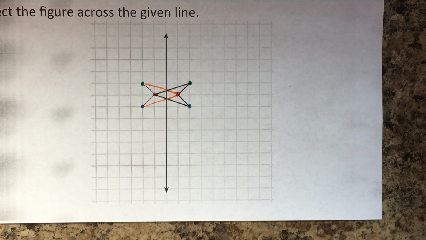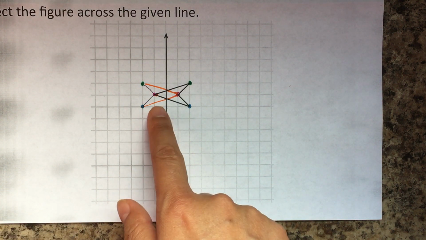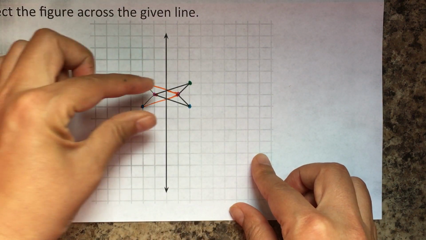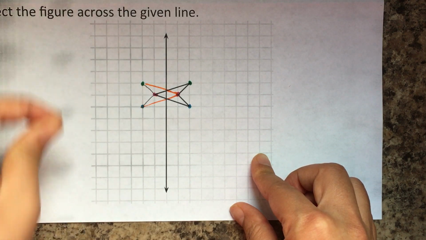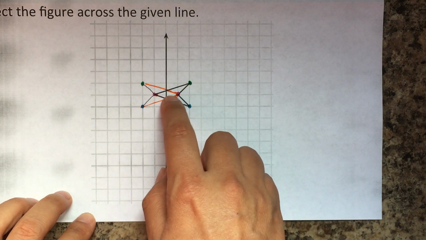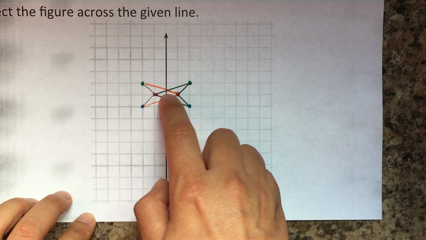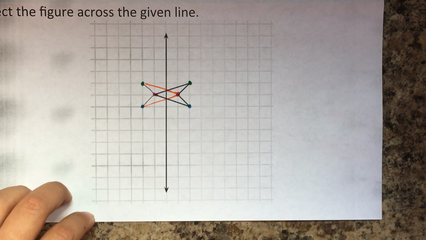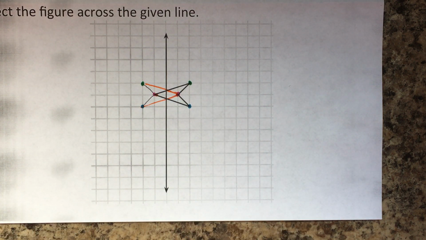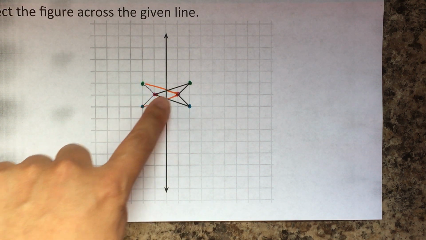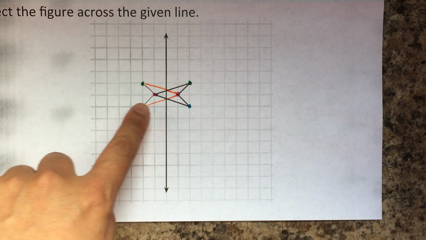Okay, so it's going to look like that. They're going to overlap. I guess the corner or that section is going to overlap on top of this part, and then yeah, they're going to be on top of each other. So that's the new reflected figure. Okay.